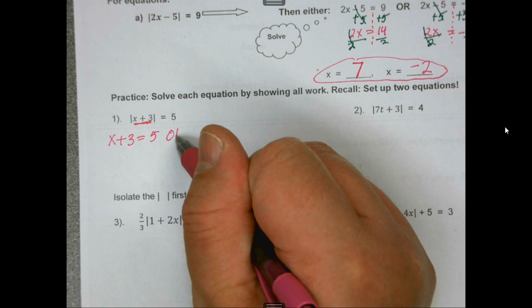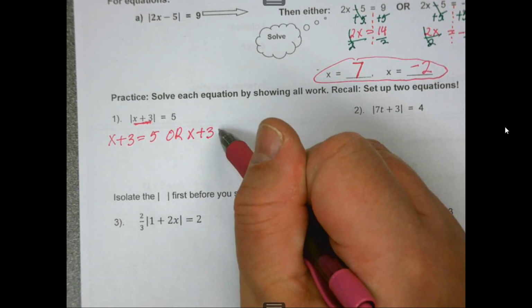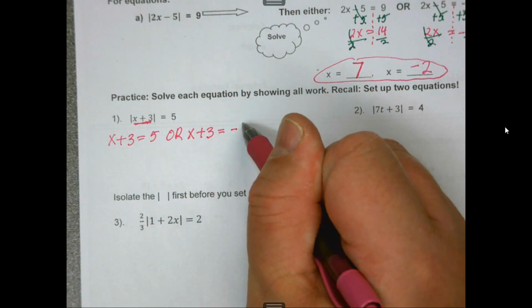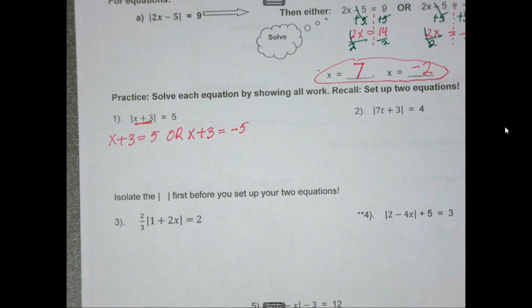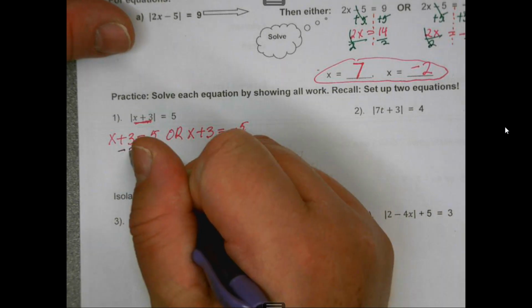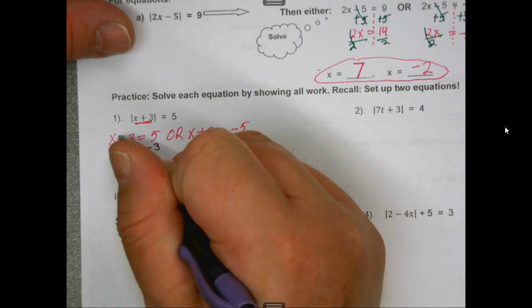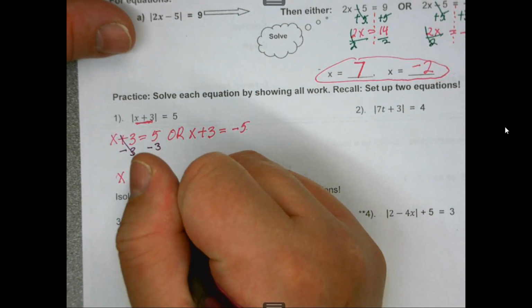I have to consider the negative 5. And then I just solve these separately. I get minus 3, minus 3. So x equals 5 minus 3 is 2.